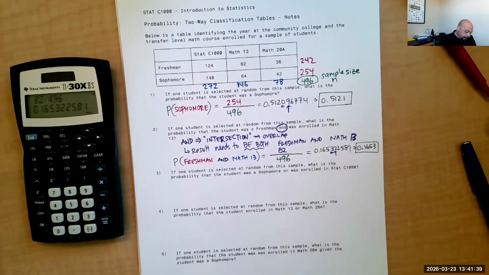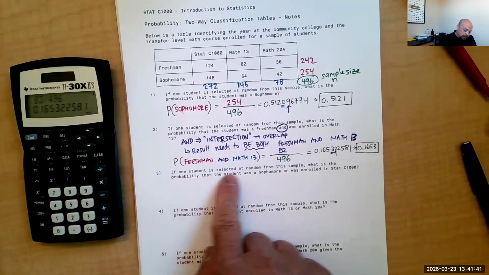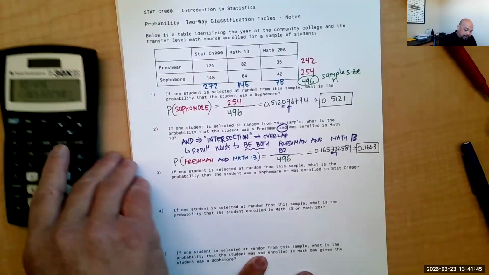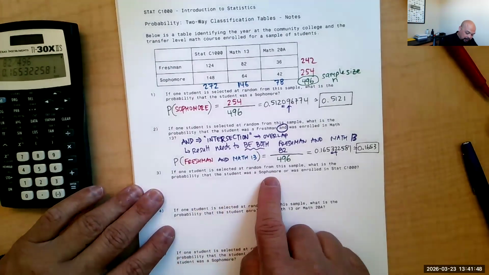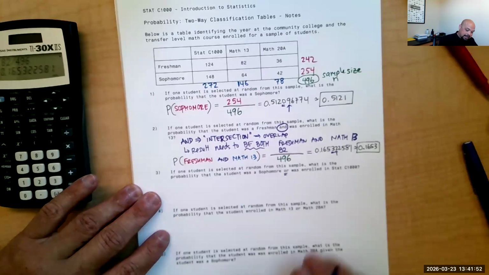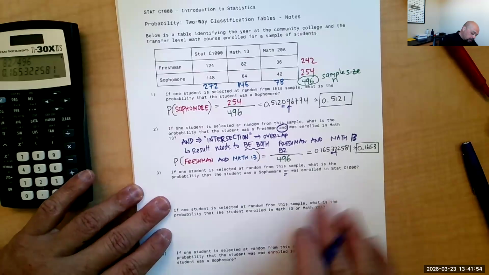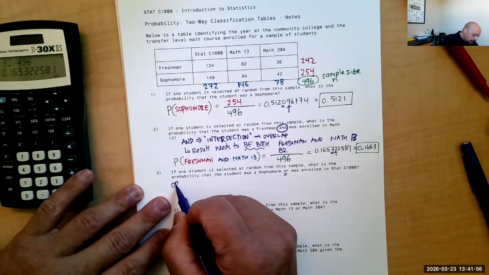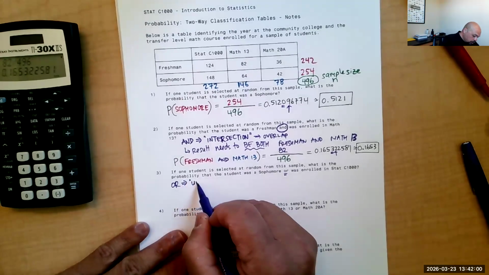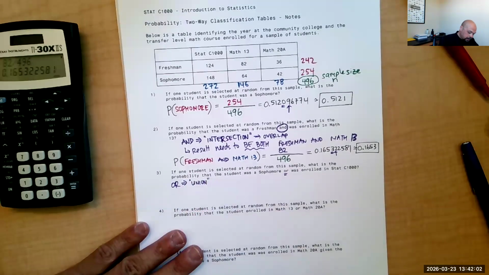Now as we go forward, thinking about some of these other possibilities, next problem: if one student is selected at random from the sample, what is the probability that the student is a sophomore or was enrolled in STAT C1000? So with that "or," we're a little more lenient, more inclusive, because "or" is our union mathematically.